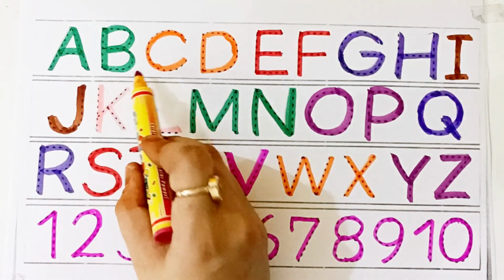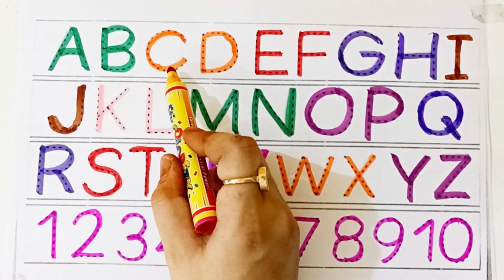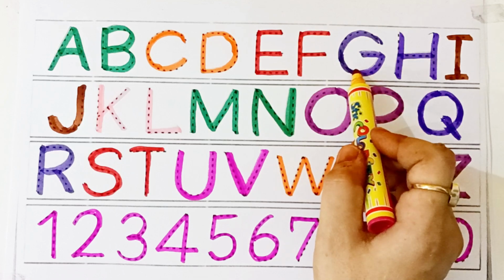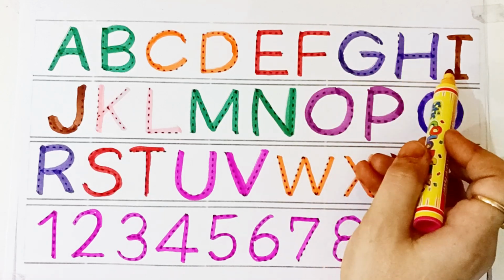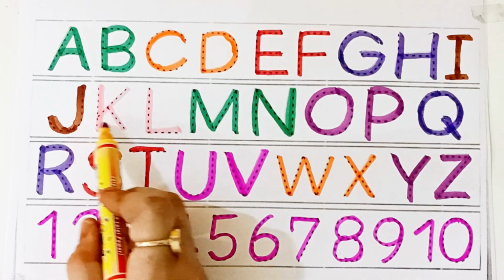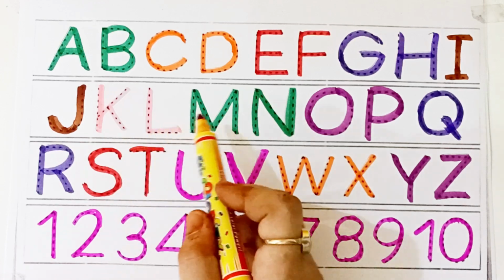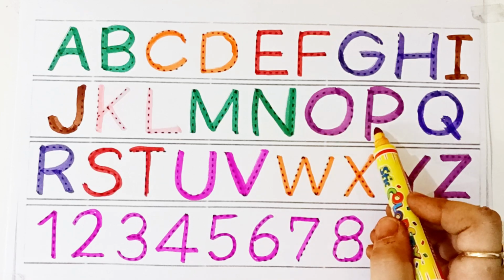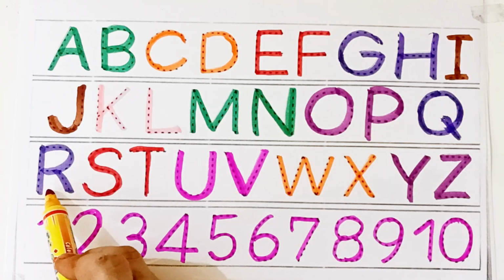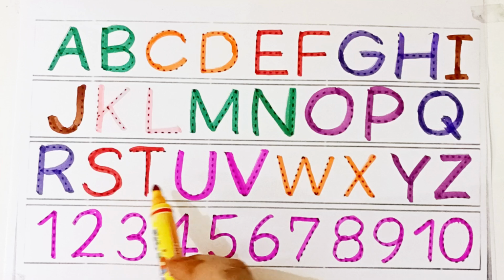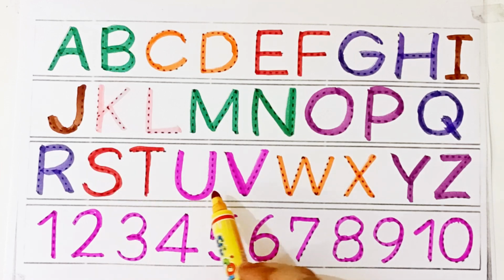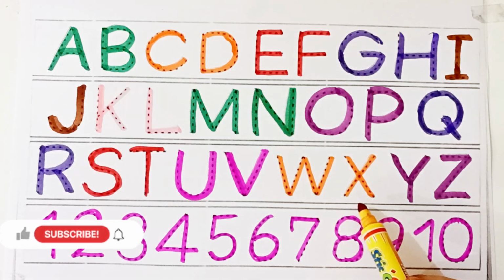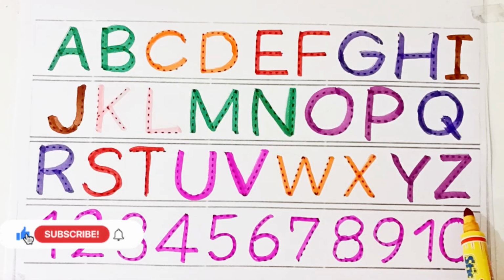A for apricot, B for balloon, C for clock, D for doll, E for egg, F for food, G for gloves, H for hat, I for iron, J for jacket, K for kiwi, L for light, M for mouse, N for net, O for olive, P for pumpkin, Q for queen, R for rainbow, S for snake, T for telephone, U for umbrella, V for violin, W for wood, X for xylophone, Y for yam, Z for zero.